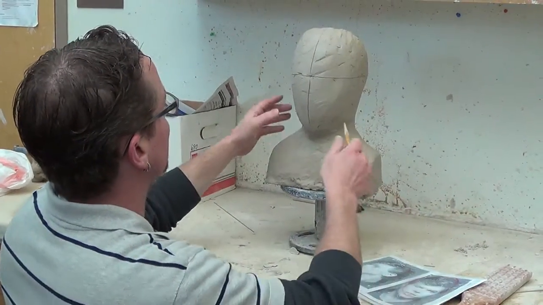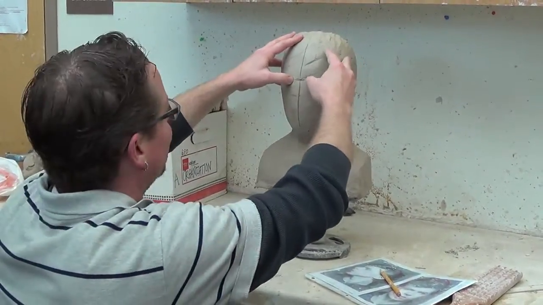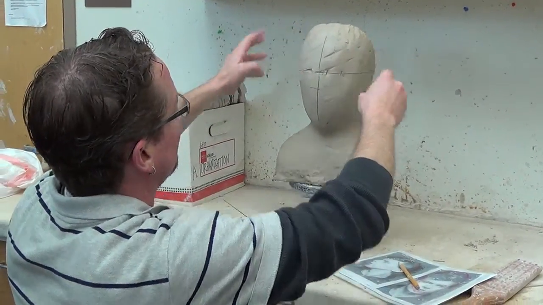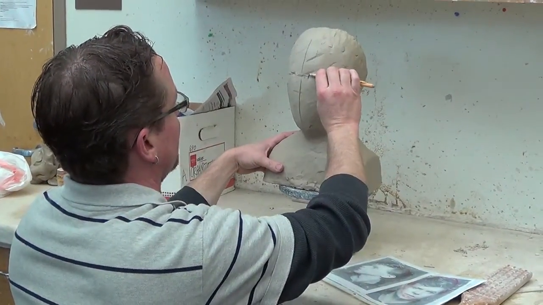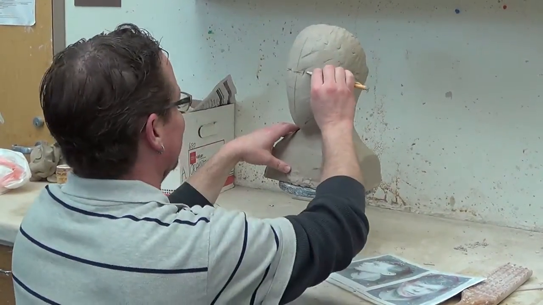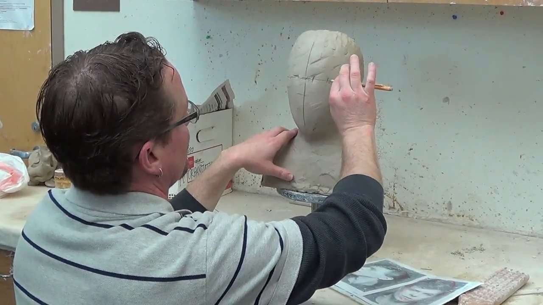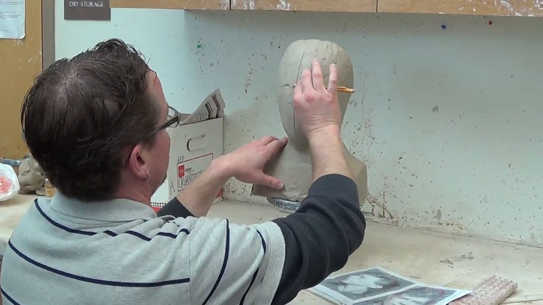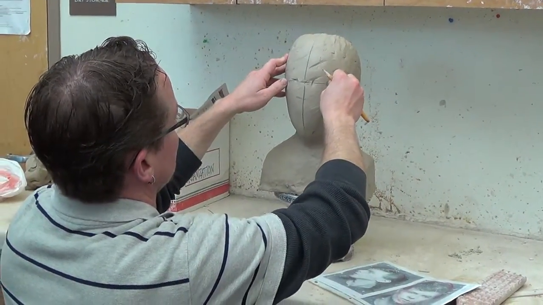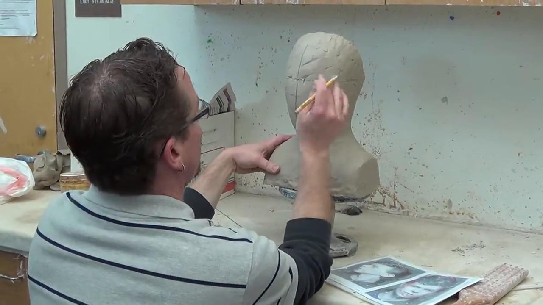So anyway, I'm going to start by eyeballing this. And now I'm going to check and see if that looks right. Okay, there's one eye. I've got one eye gap. How many eyes across? There's 1, 2, 3, 4, about 5. So maybe these need to be a little wider. Okay, so that's where they start and end.